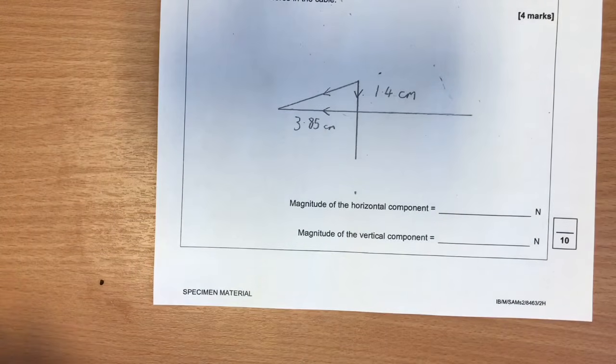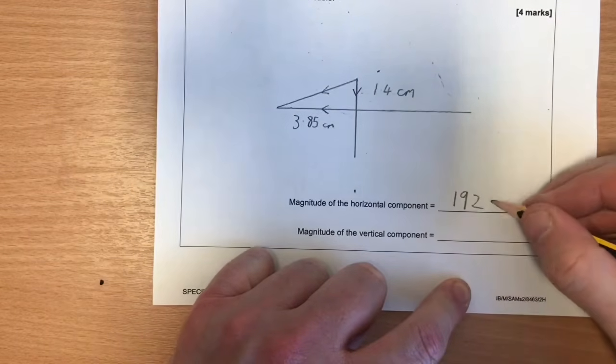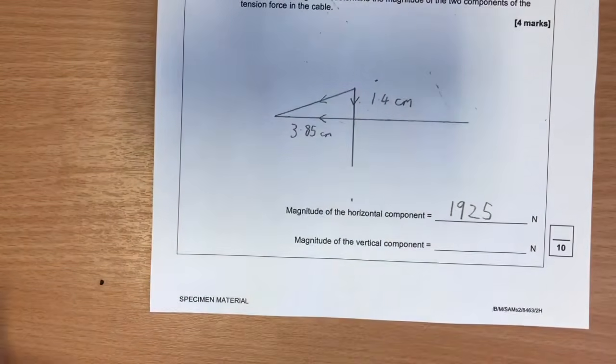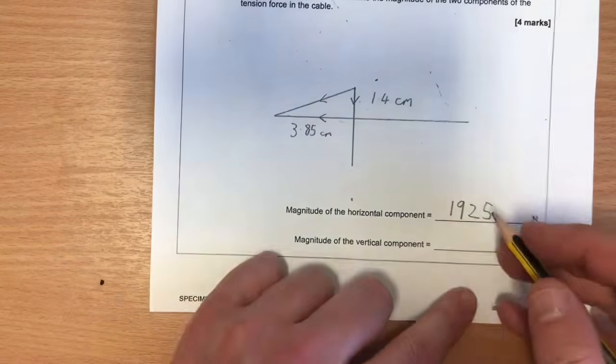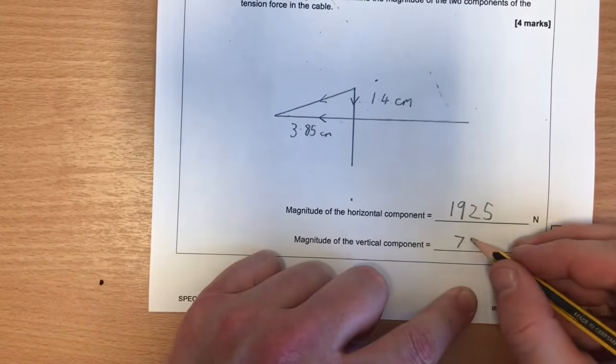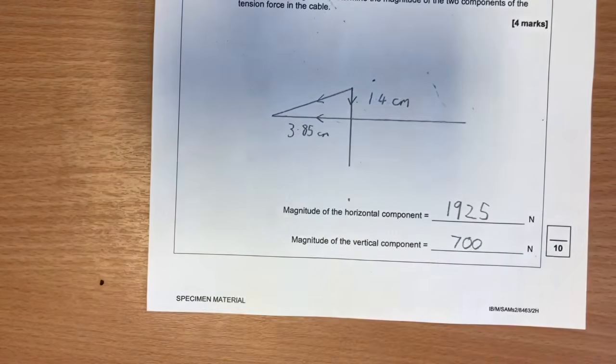So in order to figure out the 2 forces, I simply need to halve 3.85 and multiply by 1,000, giving 1,925 newtons. And similarly, I will take my 1.4 centimetres, divide by 2, multiply by 1,000, giving me 700 newtons. We're given the units there. So we have resolved the single tension force into a vertical and a horizontal component.